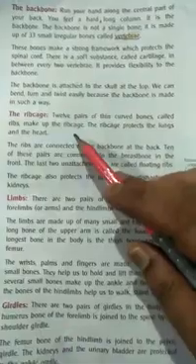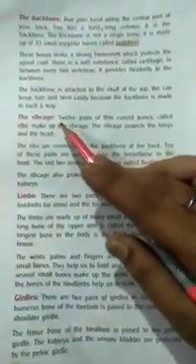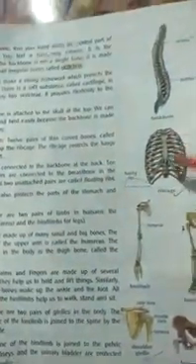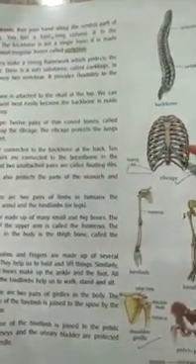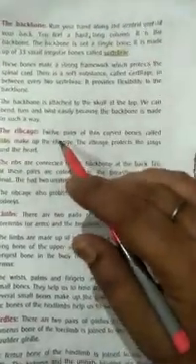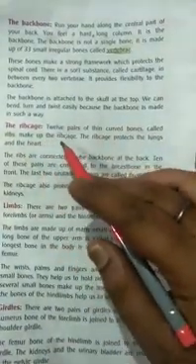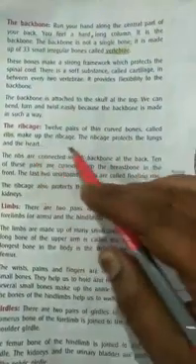Okay, the next topic is the rib cage. Why has it got the name rib cage? Because your ribs look like a cage. Cage means like pinjra in Hindi, where we keep our birds. Okay, so let's move on. 12 pairs of thin curved bones called ribs make up the rib cage. The rib cage protects the lungs and the heart.